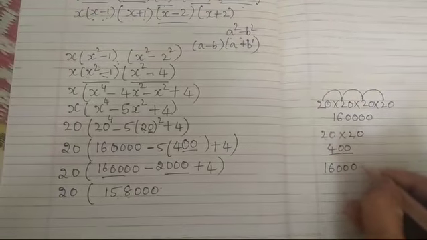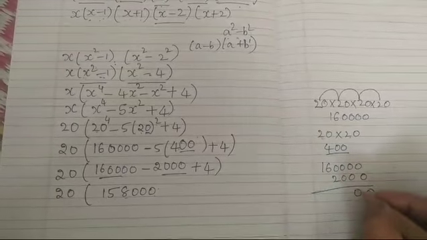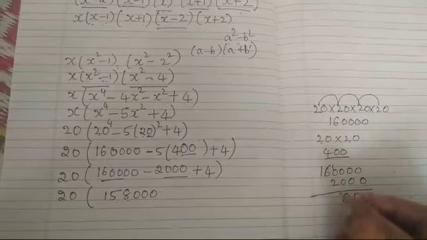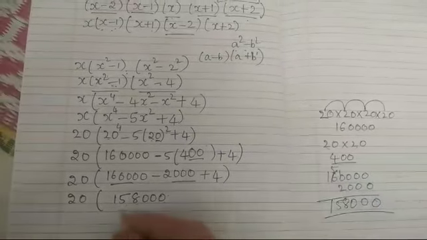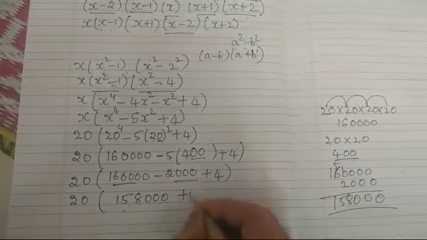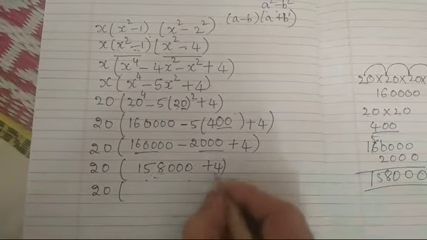16, 10 minus 2 is 8, 5, 1. So I have written this plus 4. Now add these terms.